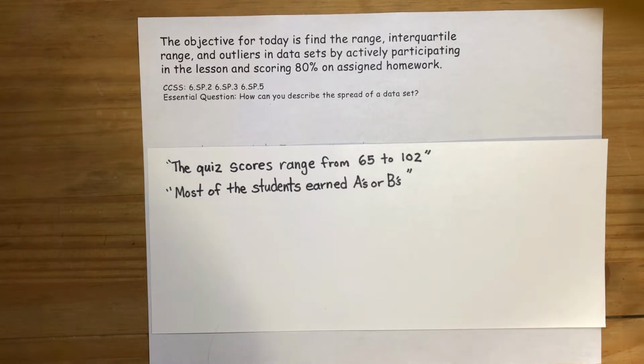But we don't know where that data clusters, and we know how spread out that data is now. So that kind of meets our goal for today. The second piece says that most of the students earned A's or B's. So that gives us an idea of where the data clusters, because I used the word most.